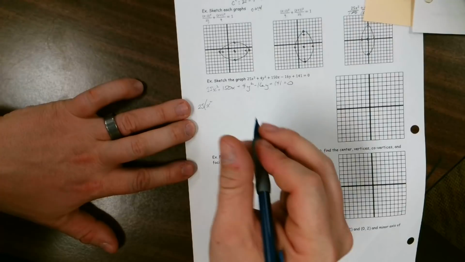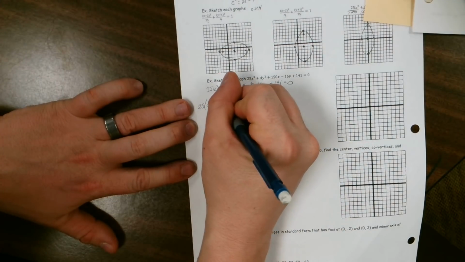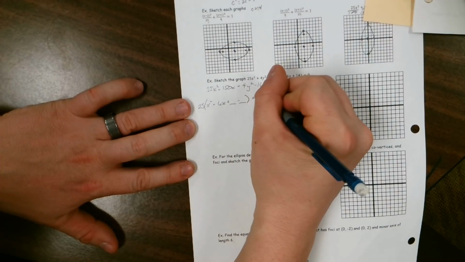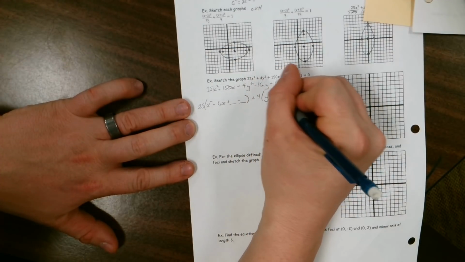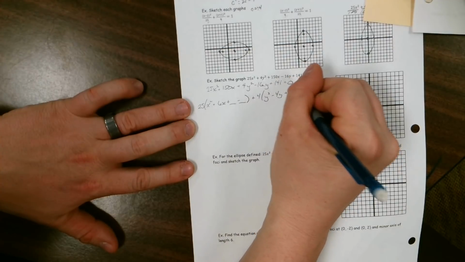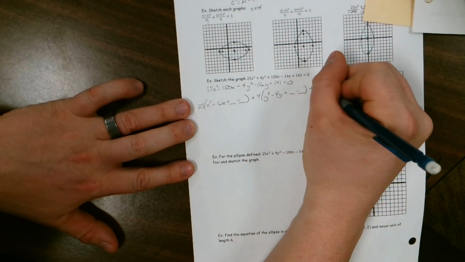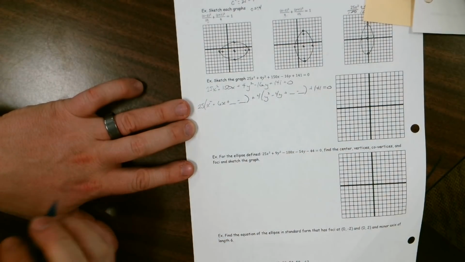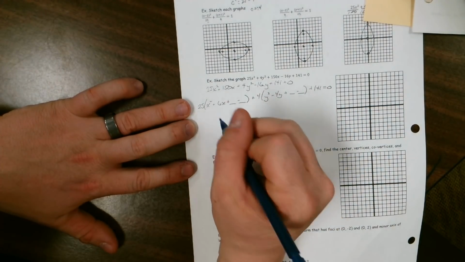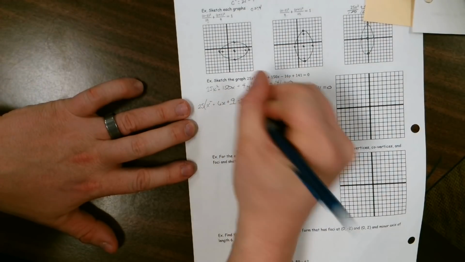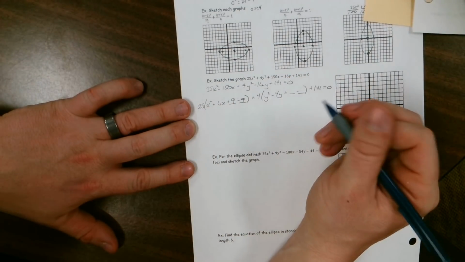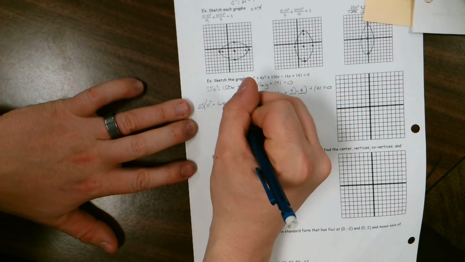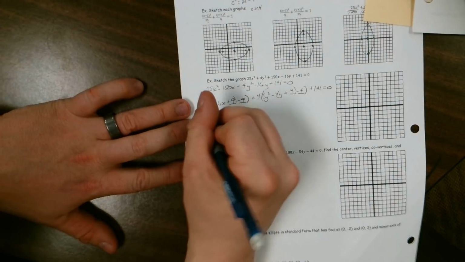So we can factor out a 25, add our additive identity, factor out a 4, add our additive identity, and now we're looking at an opportunity to complete the square. B over 2 squared, 6 divided by 2 is 3, squared is 9, negative 4 divided by 2 is negative 2, squared is 4, and we can complete the square within our factor.